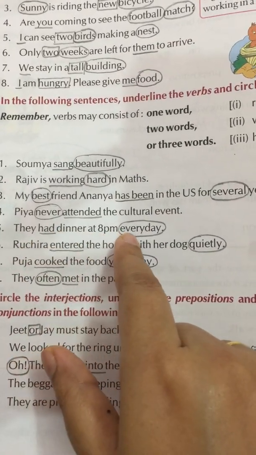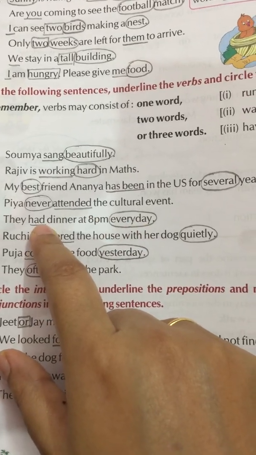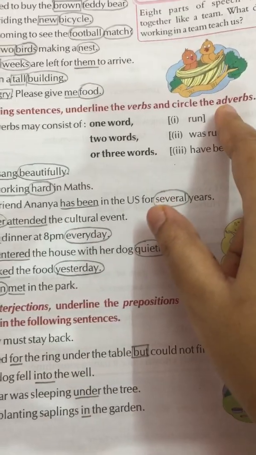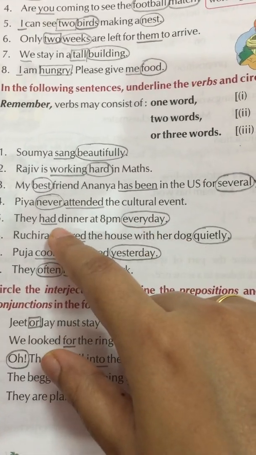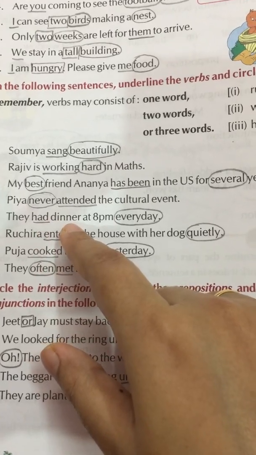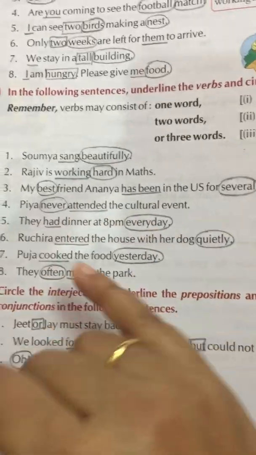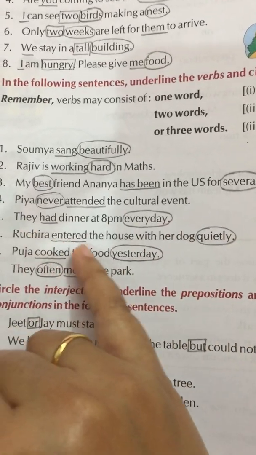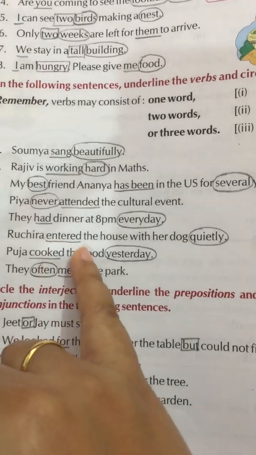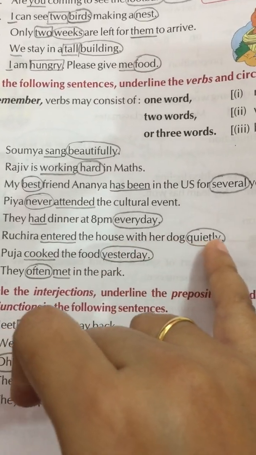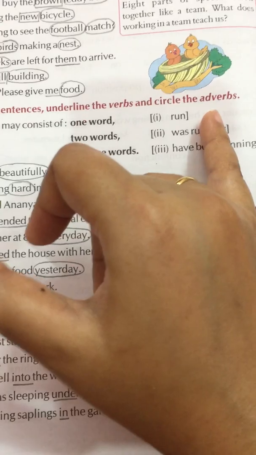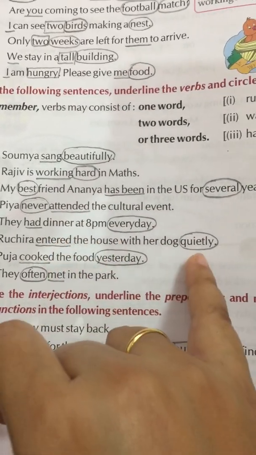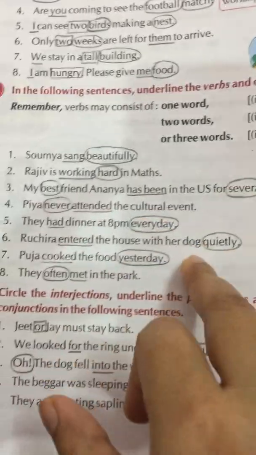They had dinner at 8 p.m. every day. Had is a verb. So had will be underlined, and every day is an adverb. It is telling something more about this verb. Had dinner when? Every day. Ruchira entered the house with her dog quietly. Ruchira entered. Entered is an action. Verb again, underline. How did she enter? Quietly. So this is an adverb. It is telling something more about this action, entering.